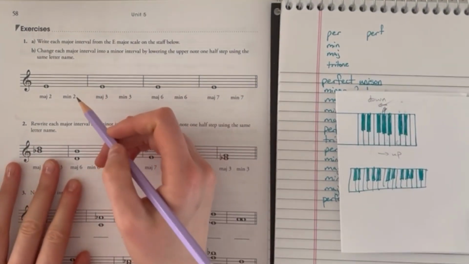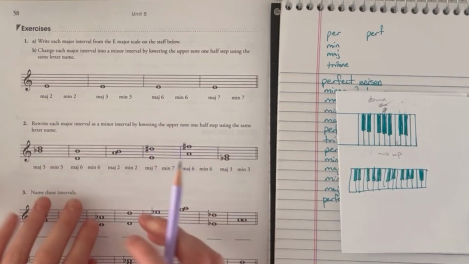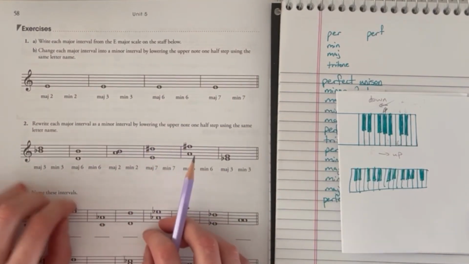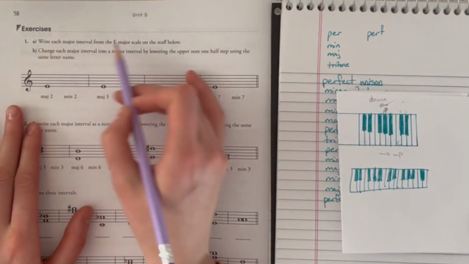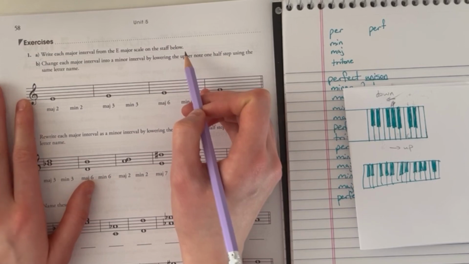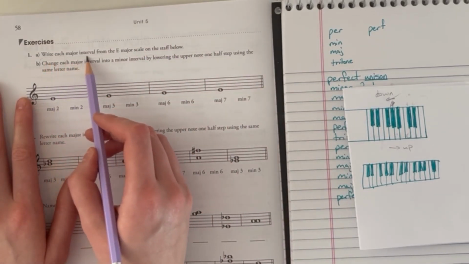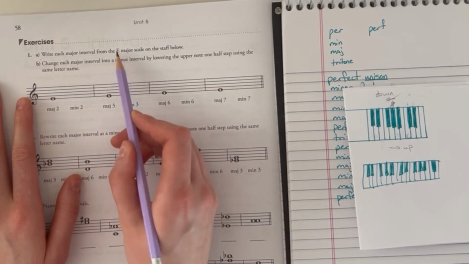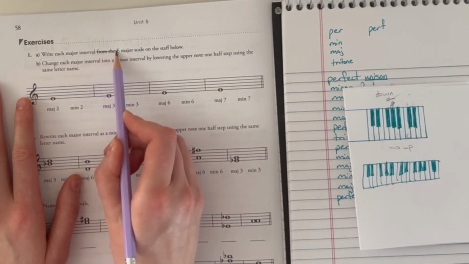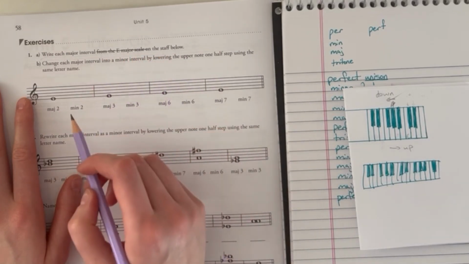I'm going to break down one very confusing one here. Usually the trouble with theory is not the theory itself. The concept is easy, the work is easy. The problem is with how they phrase the questions. This can get really confusing for many, many people. So let's see. Write each major interval. Ignore that. On the staff below.